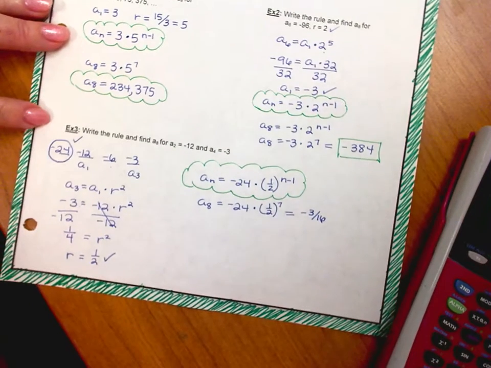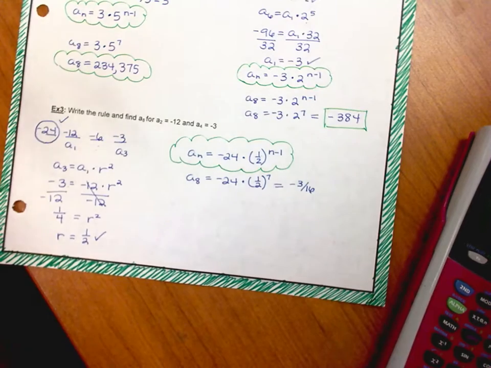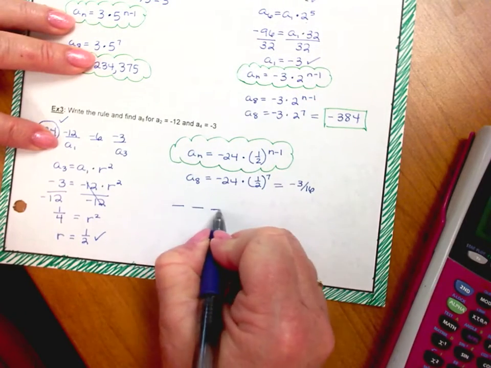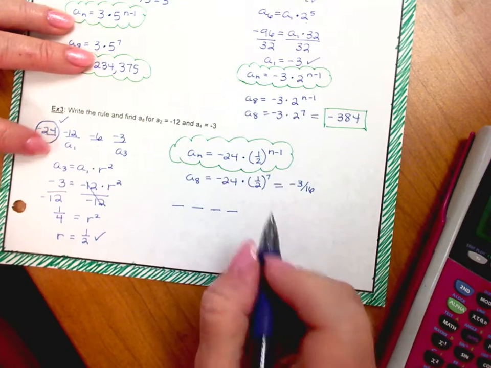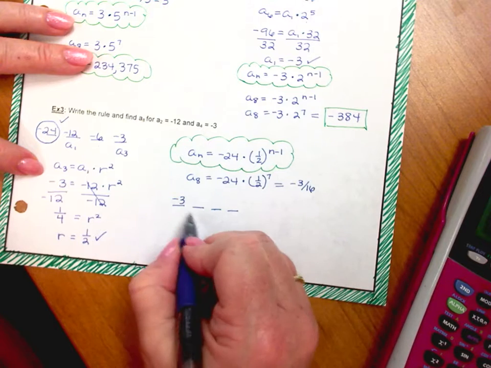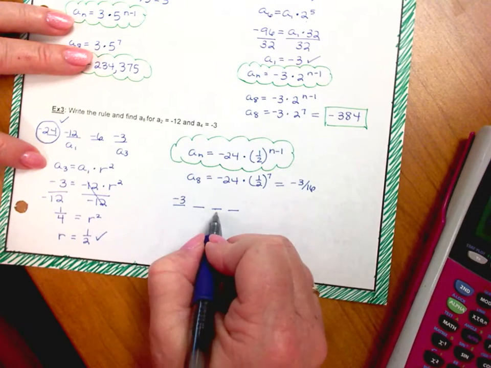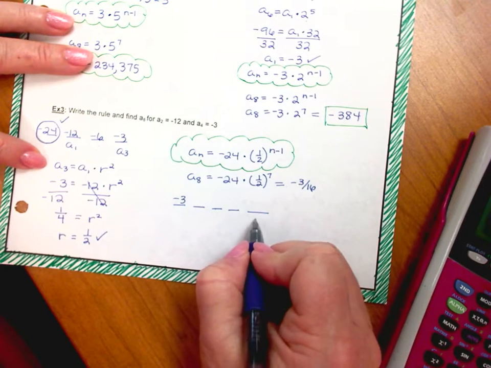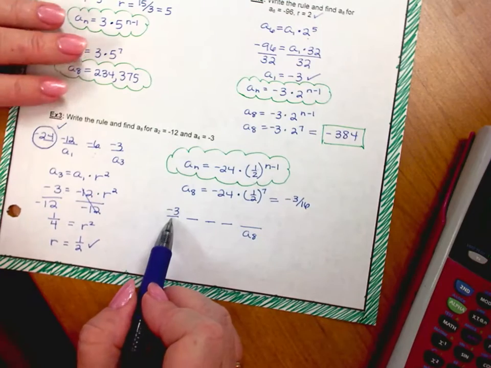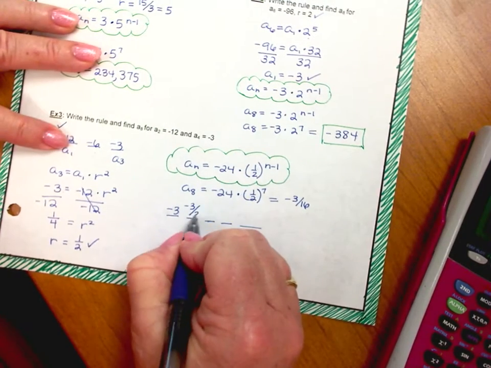Okay, I told you I was going to show you another way to do this. And it's a little bit more straightforward, although it might be a little bit more work. Okay, so we have 1, 2, 3, 4. A sub 4 was negative 3. Okay, so, where was I? A sub 4, 5, 6, 7, and we want a sub 8. Okay, so we're going to multiply negative 3 by 1/2. Negative 3 times 1/2 is negative 3/2.